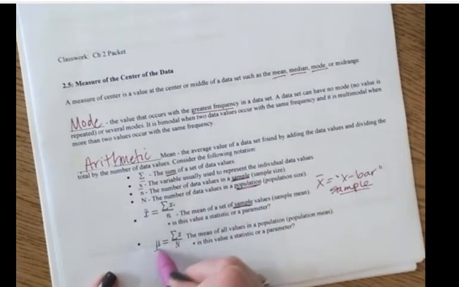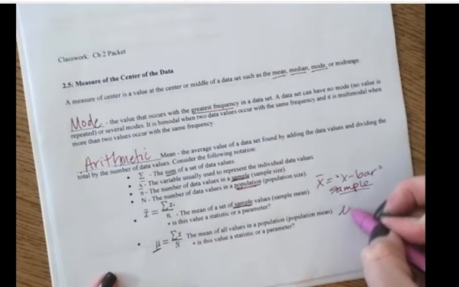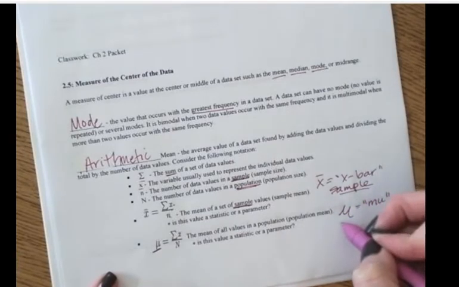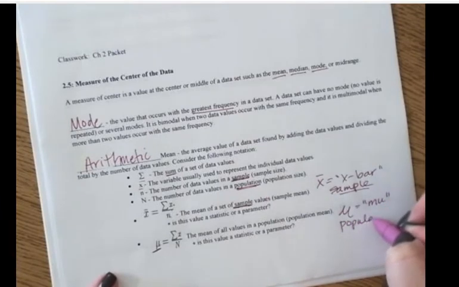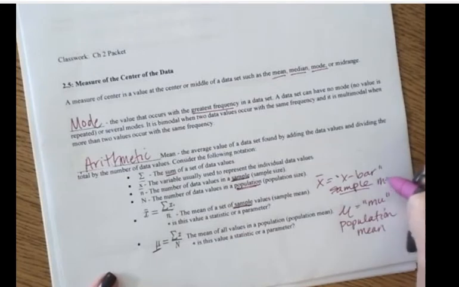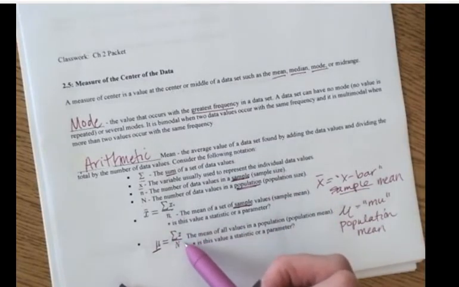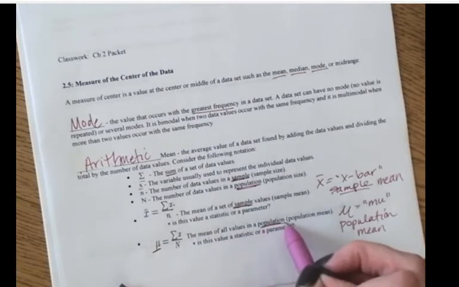Now, mu, this symbol right here, looks like a curly m, and we pronounce that mu. That is the population mean, okay? x bar is the sample mean, mu is the population mean. You do have to know those symbols. So notice the only difference between these two equations is the lowercase n and the uppercase N, and that's because the uppercase N represents the population.